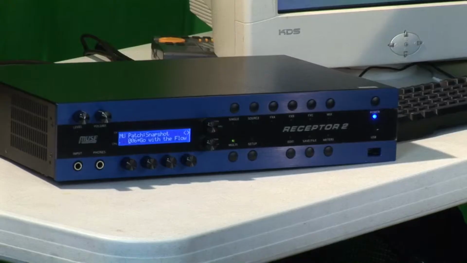So what you see me using here today for the video is a borrowed and very generously lent set of Roland V drums. I'm using its TD12 module as a MIDI interface to trigger software loaded into my Muse Receptor here.